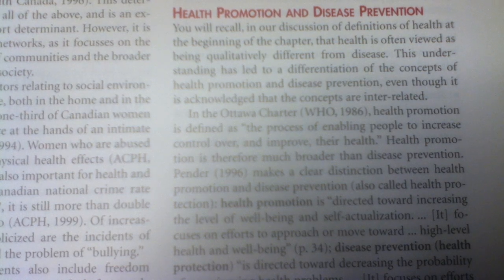So that, in a nutshell, is promoting early detection. So we have the primary prevention, which is, again, protection against symptoms before they appear. And then you have secondary prevention, which is promoting early detection. So primary is protection, secondary is detection.